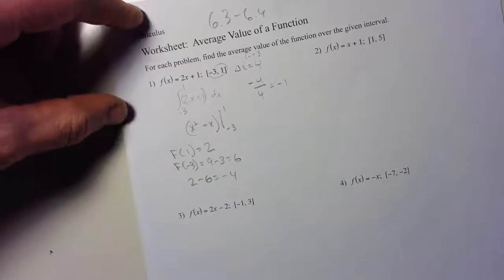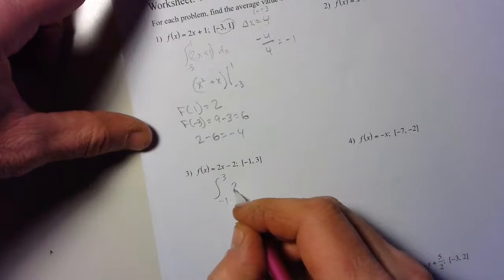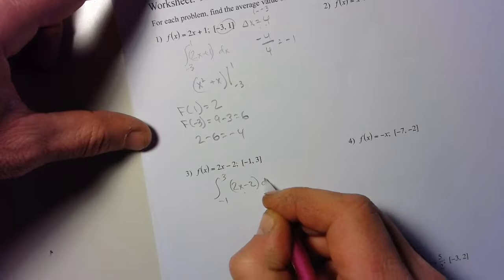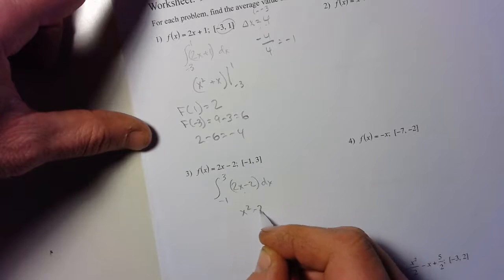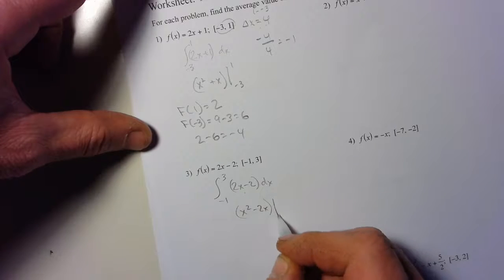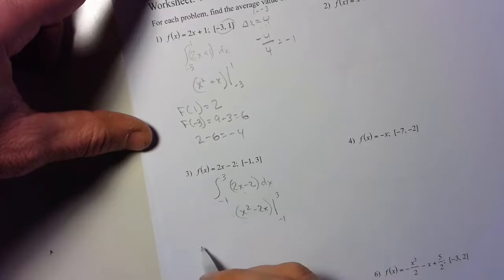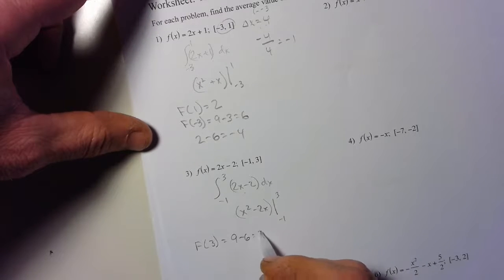If I was going to do number 3 here, I start by calculating the area, and the antiderivative is x squared minus 2x. Hopefully you've done all those antiderivative problems. So I'm going to find this area: f of 3 is 9 minus 6, or 3.